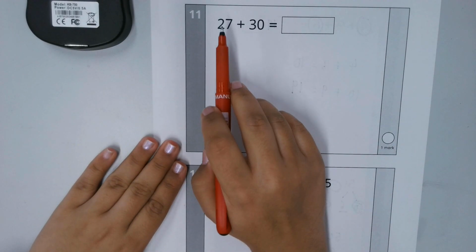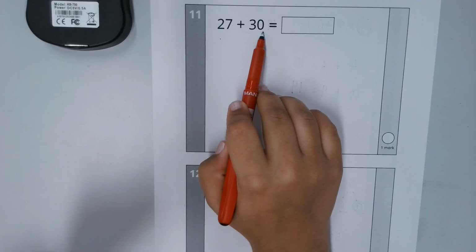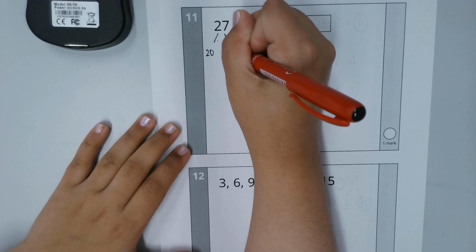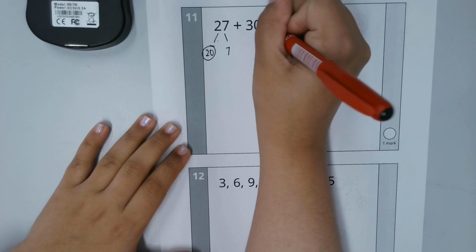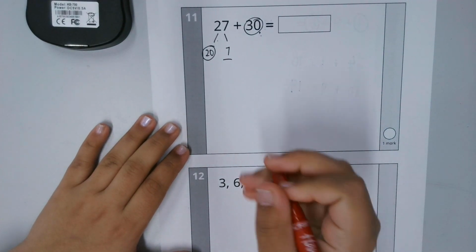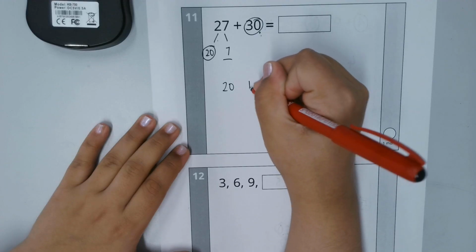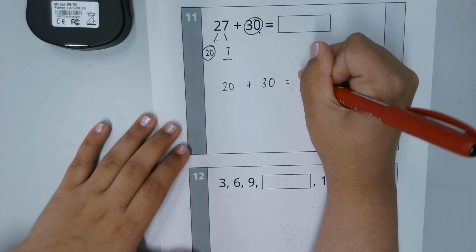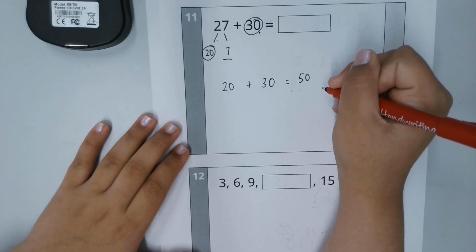Okay, 11. 27 add 30. We know how to do this one. Let's get partitioning. Circle those 10s, underline the 1s. Work on your 10s first. 20 add 30 makes 2 add 3 is 5. So 20 add 30 is 50.